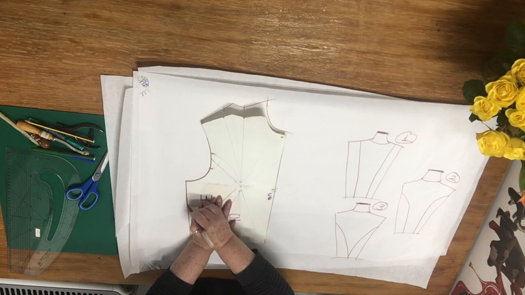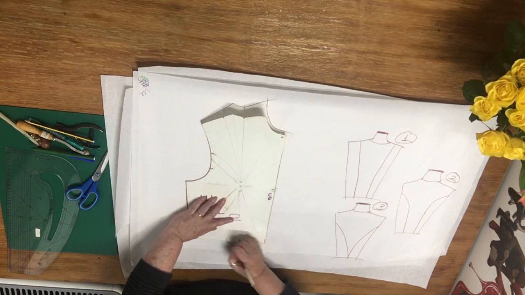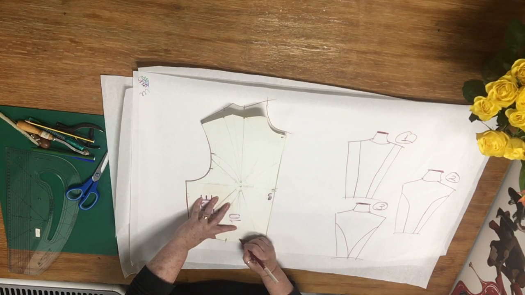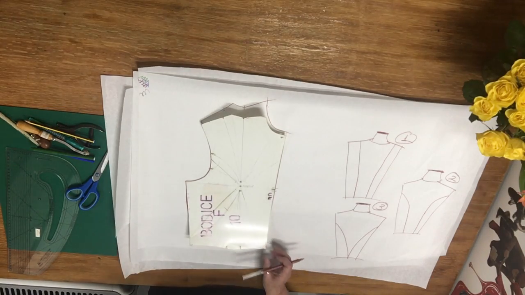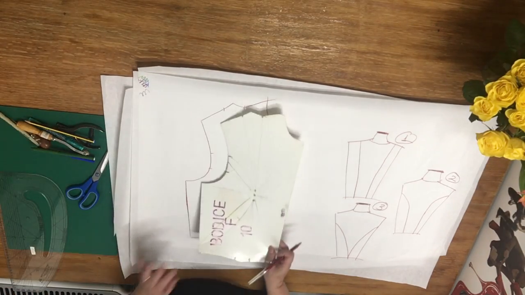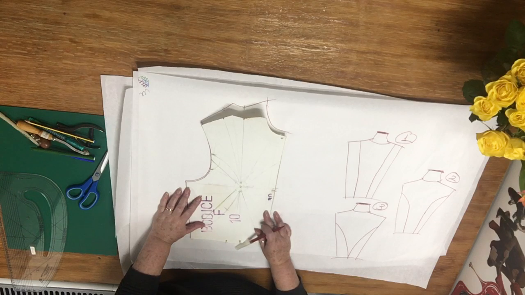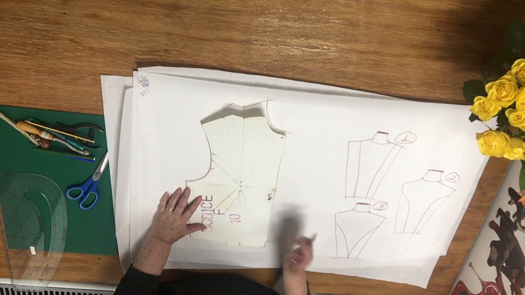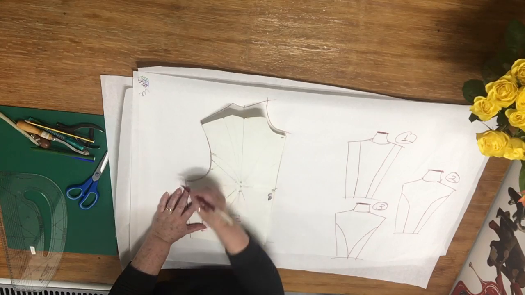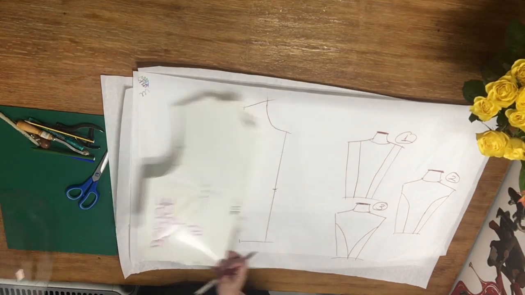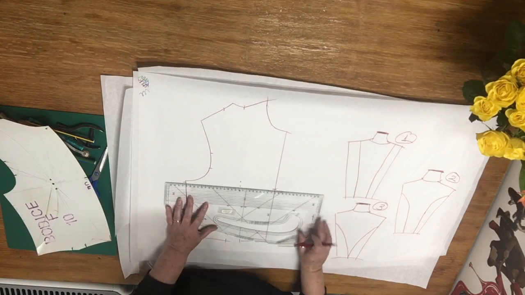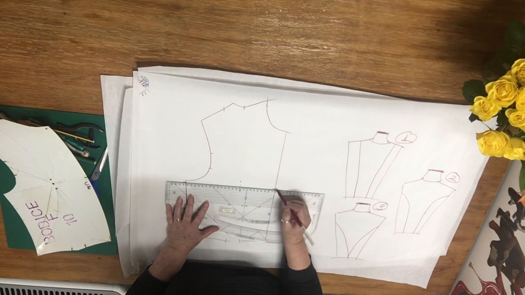Remembering you're using a lovely fine pencil. Something I want you to mark on this, very importantly, is going to be the bust line. And the bust line is going to help us in sorting out where our grain line needs to go once we've split the pattern.